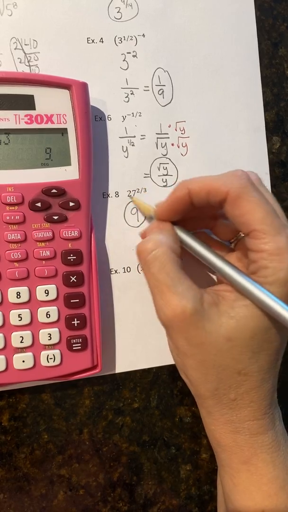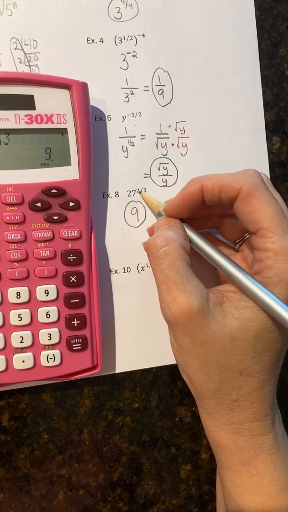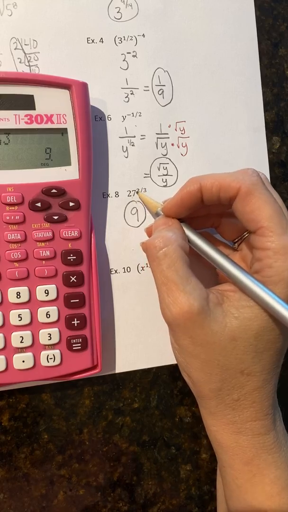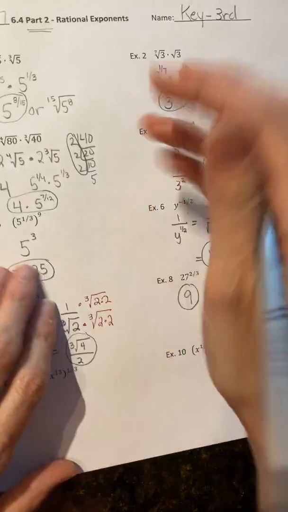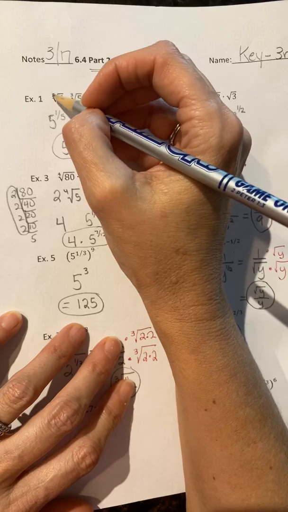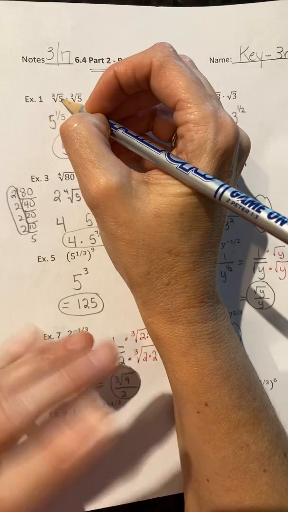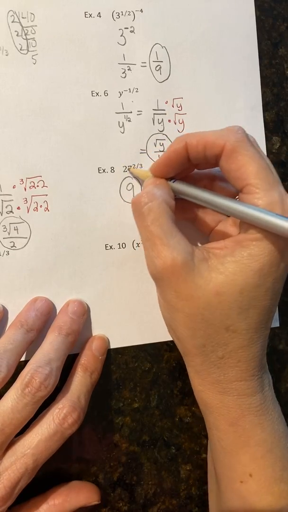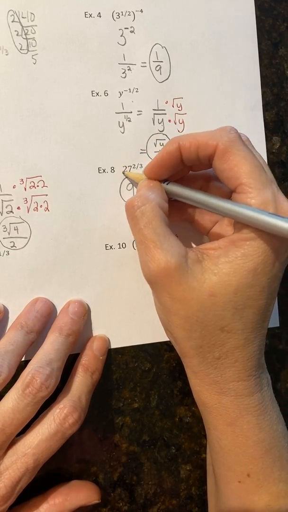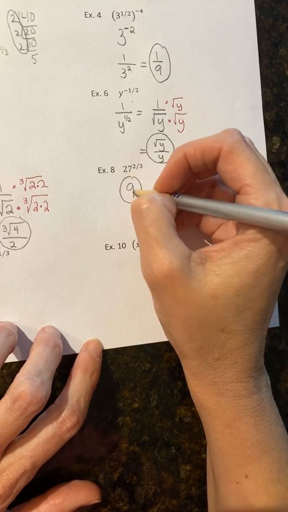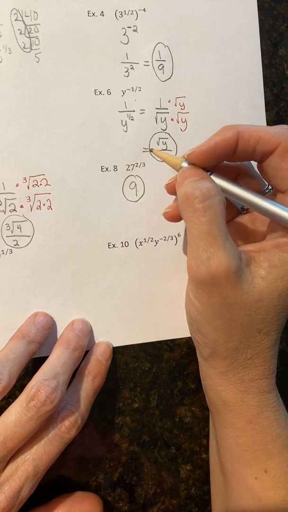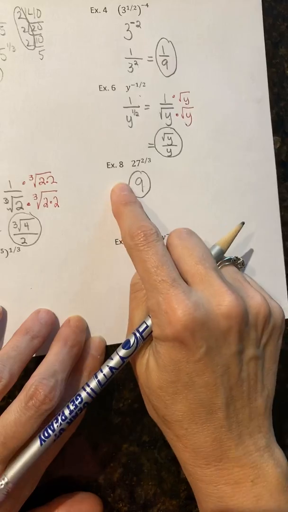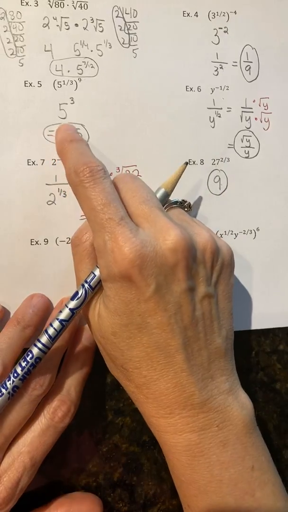If you have all numbers in the problem, try it in a calculator. Unless it's all numbers and you know you don't need to try it in a calculator because the 5th root of 5 is ugly, and you can see that before you even try it. But on a problem like this, if you're not sure, if it's all numbers, punch it in a calculator and see if you get a nice pretty whole number. That happened on number 8, and it happened over here on number 5.